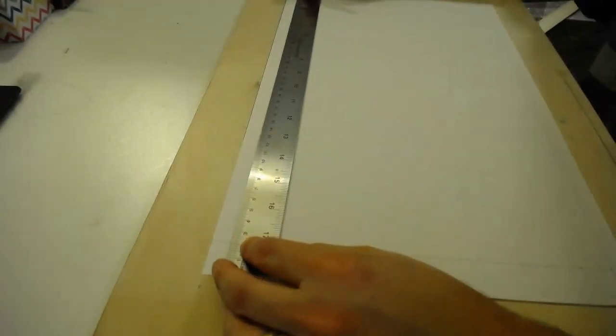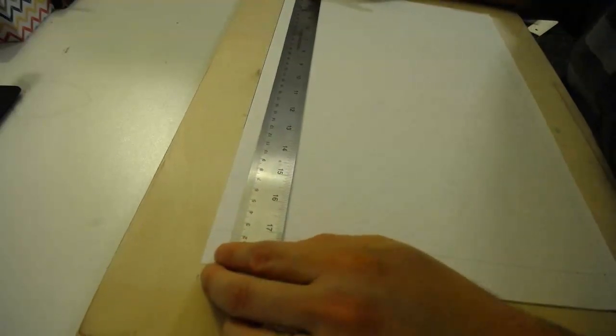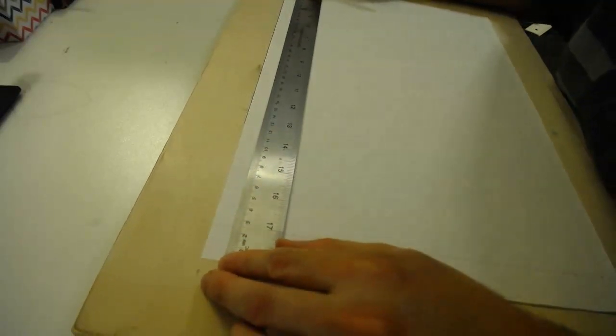As you remember, I'm going to try to get my live area of 10 by 15, right? Okay.